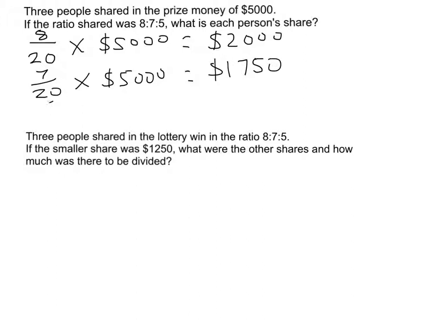And again for the next one, 5 over 20 multiplied by 5,000 equals 1,250. Okay, so that's pretty easy.